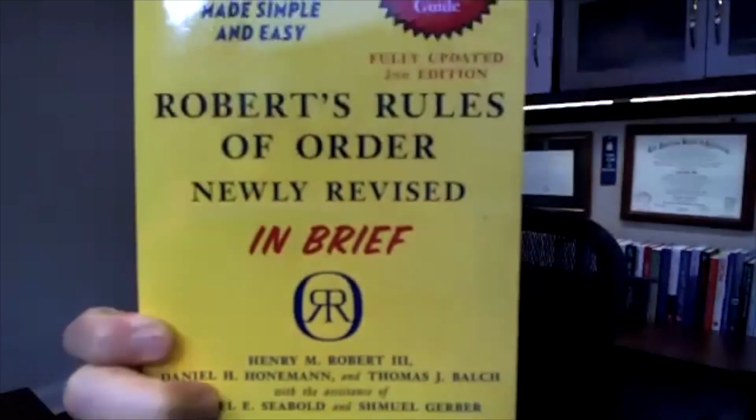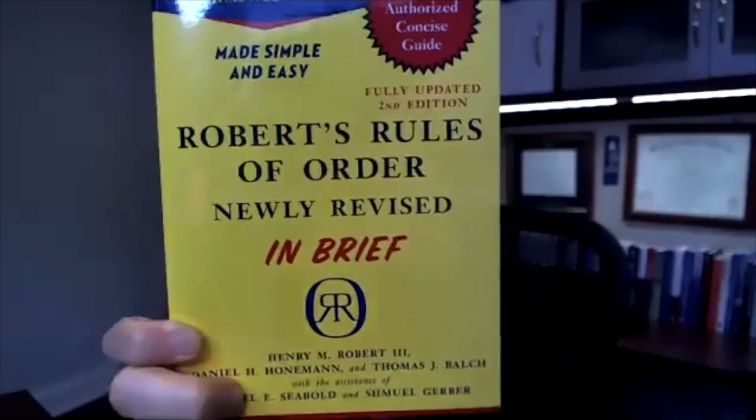I love it. So if you want to look at it one more time, Robert's Rules of Order, right here. In Brief. They have a "Made Simple" edition, or even a thinner book than this. I don't know if you saw that one, but I was going to buy that because it's for dummies or something.